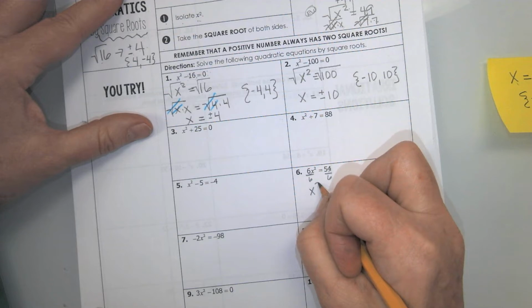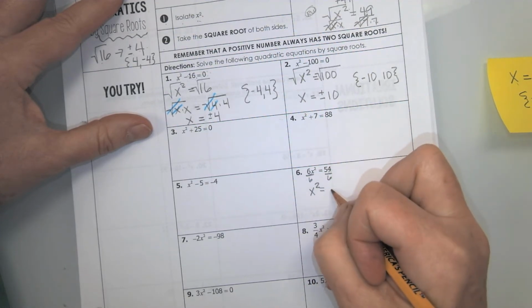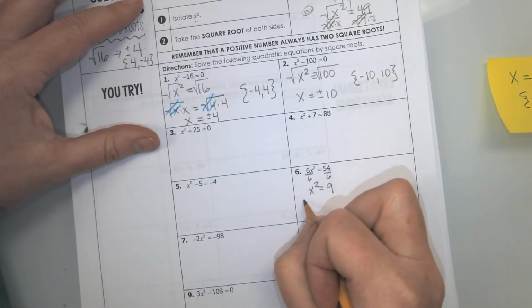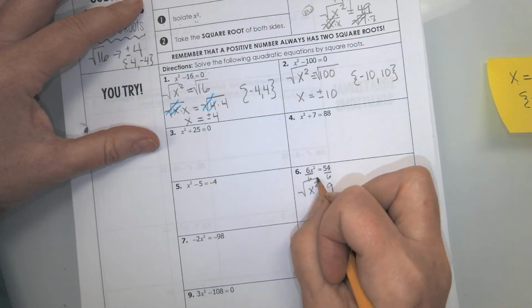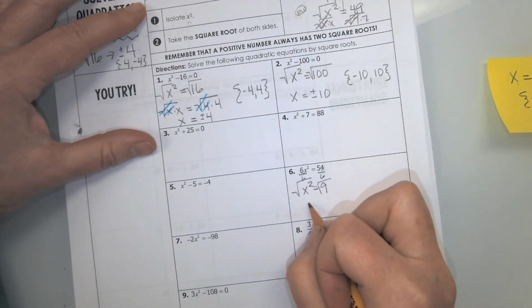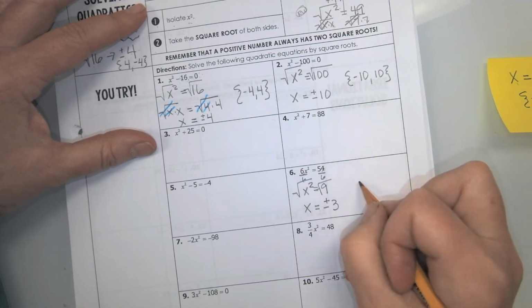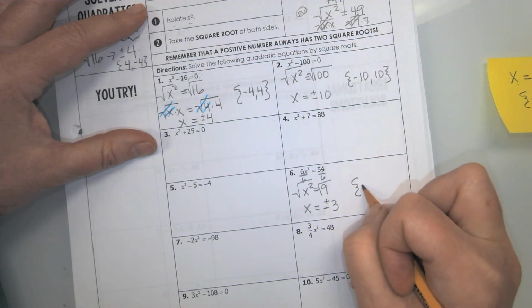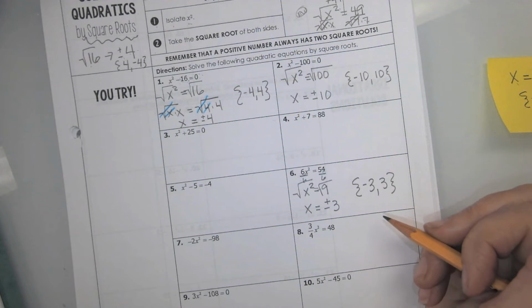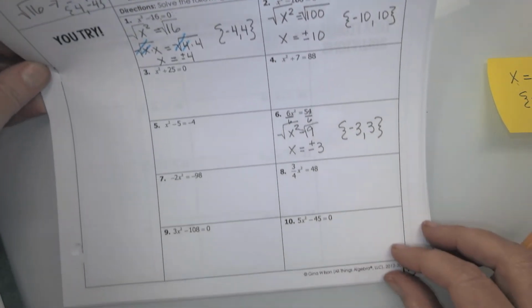So now I have x squared equals 54 divided by 6 is 9. Oh, look at that. 9's a nice perfect square. So I'm going to find the square root of x squared, find the square root of 9, and I get x equals plus or minus 3. So my roots are negative 3 and positive 3. Okay, let's try one more. Let's go ahead and try.